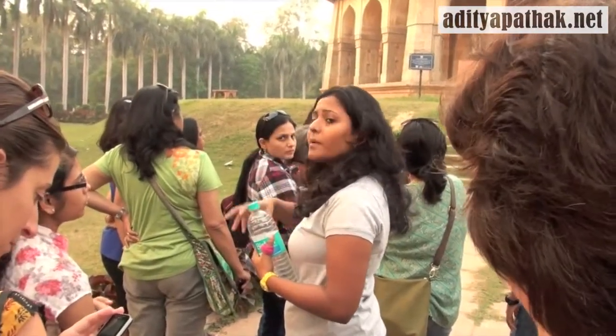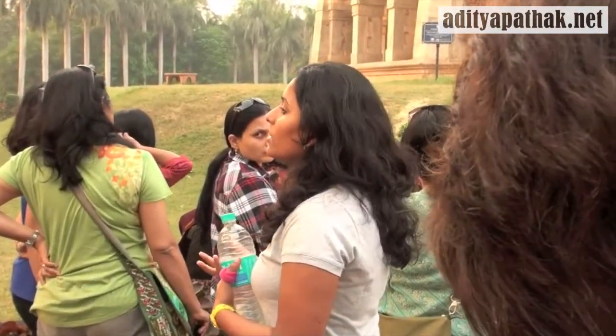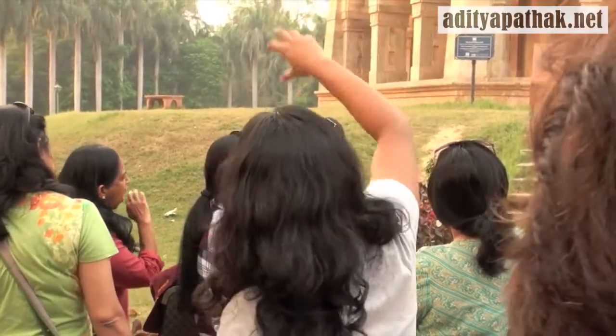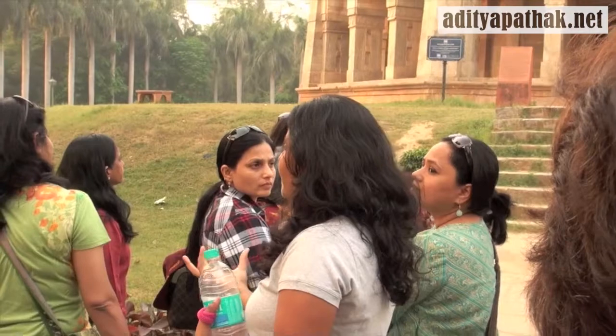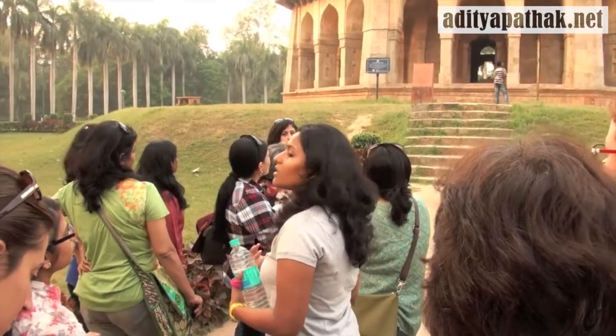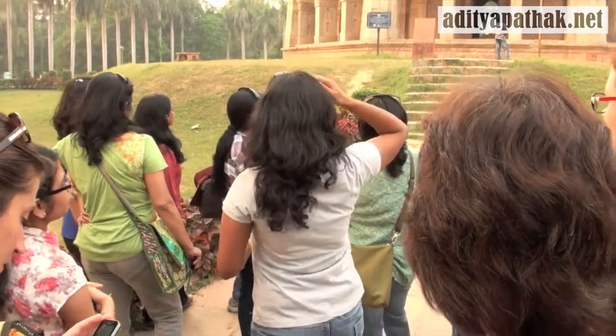It was also copied while constructing buildings as well. So the whole idea is to show that the ruler was the sun, the main one, and the replicas are his subordinates or his followers. So that is the idea.